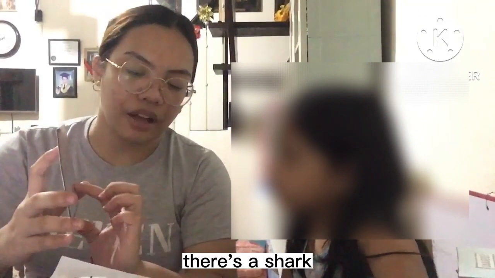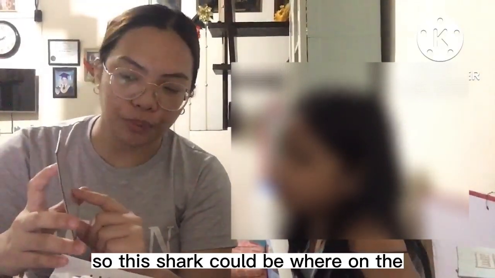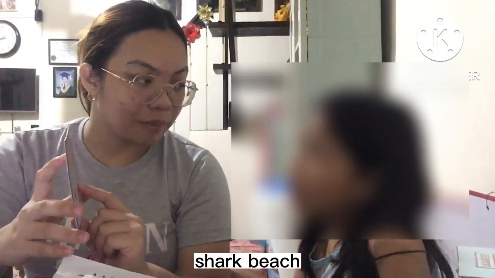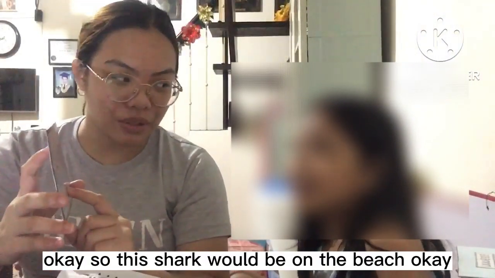Oo nga, there's a shack, there's a sand. Karaniwan, saan ba tayo nakakita ng buhangin? Nakita ka na ba ng buhangin? Yes. Where? Sa mga beach. Beach, so very good. So this shack could be where? On the beach. Okay, so this shack could be on the beach.